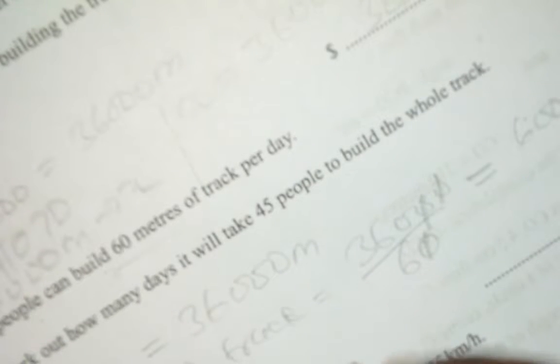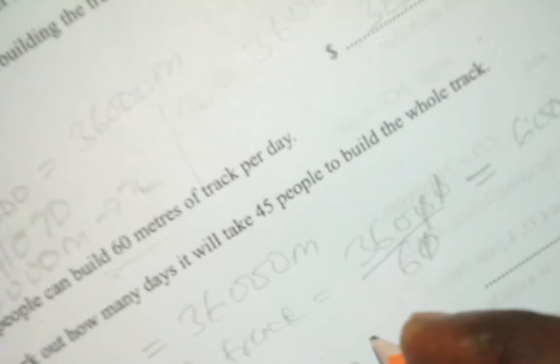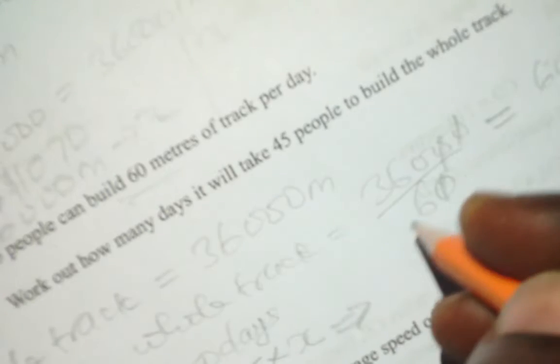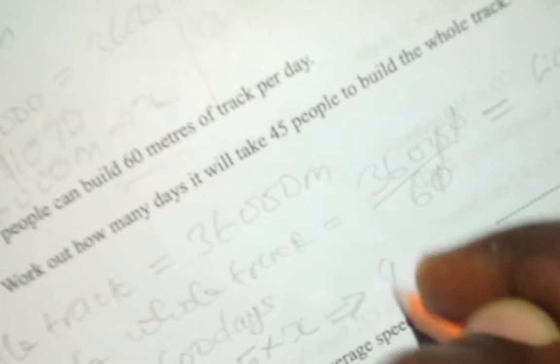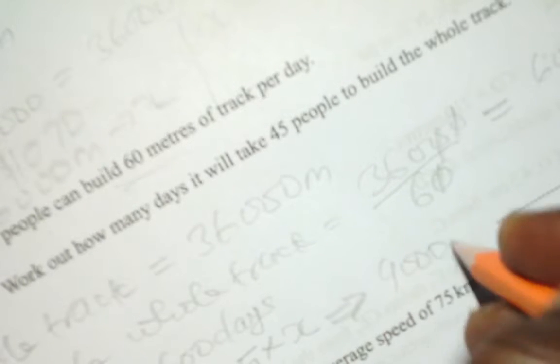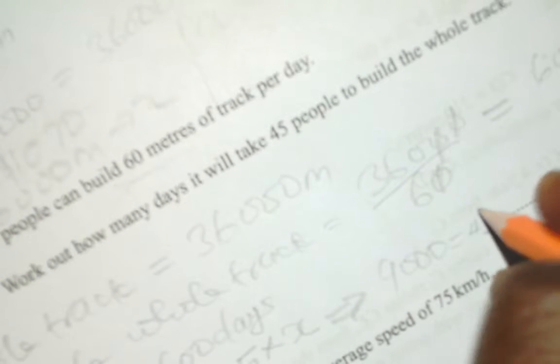Working out the value of x, 15 times 600 gives us 9,000. That means 9,000 is equal to 45x.